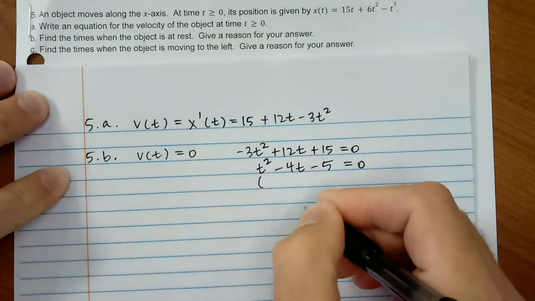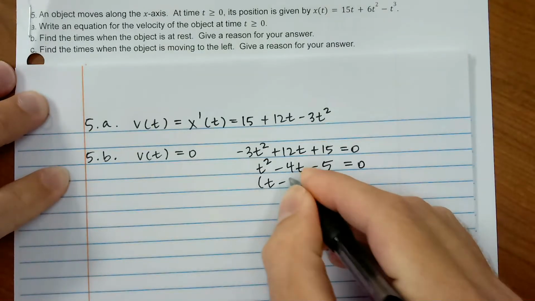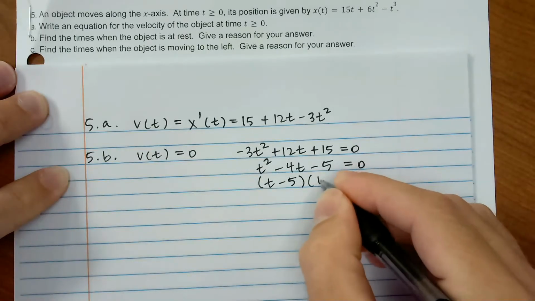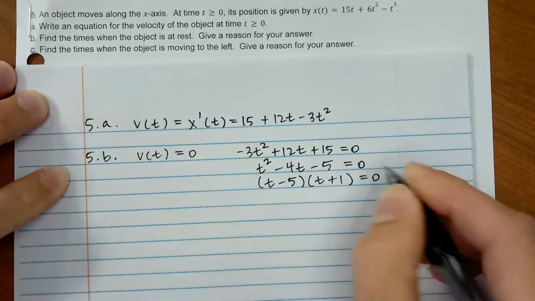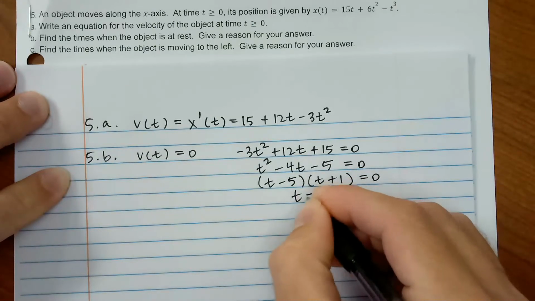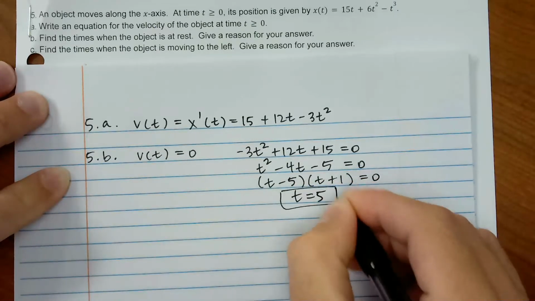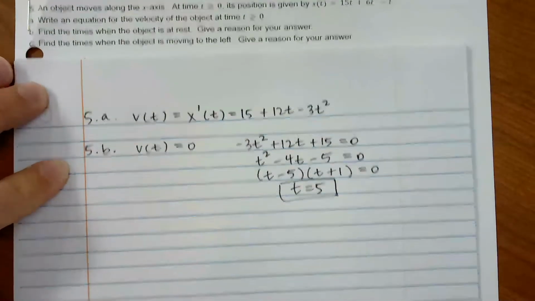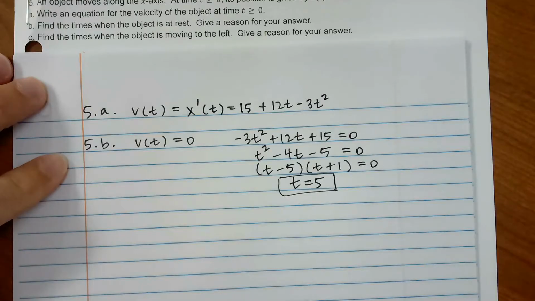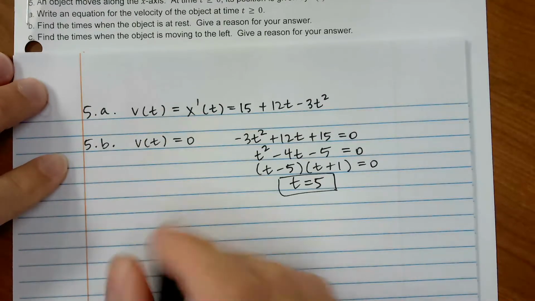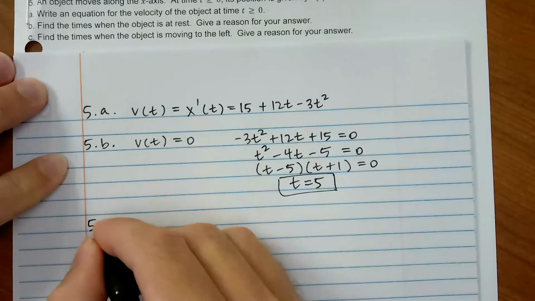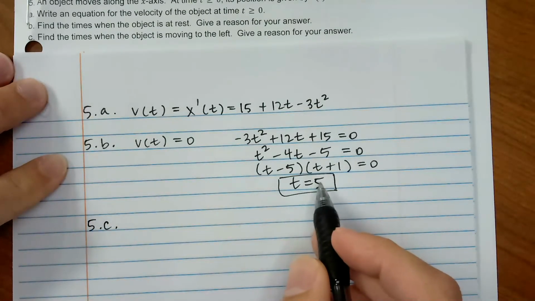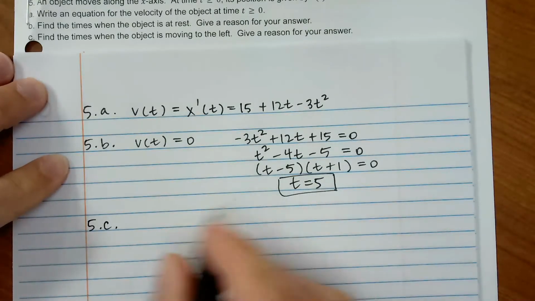I can factor this. I can find two numbers that multiply to negative 5 and add to negative 4: t minus 5 times t plus 1. And that would be when t is equal to 5, only because we had said that t was greater than or equal to 0. And then, find the times when the object is moving to the left, and give a reason for my answer. Well, I've already found the zeros of velocity, the times when the object's at rest, and those would be the splitting times for when it's moving left and right.